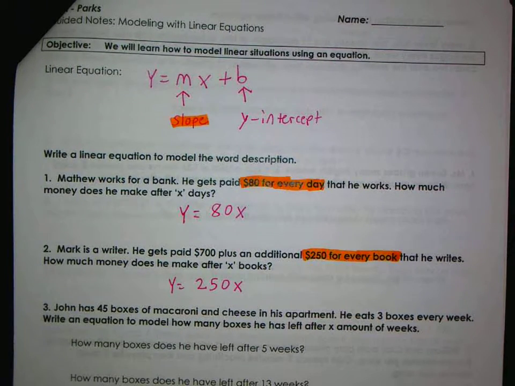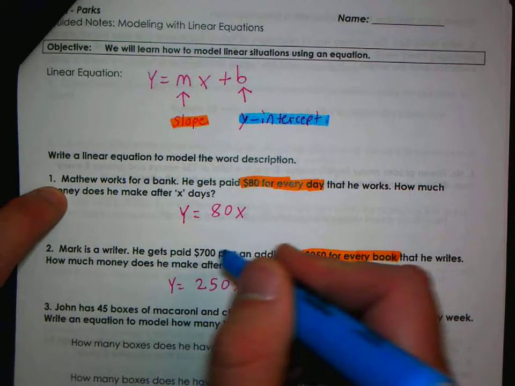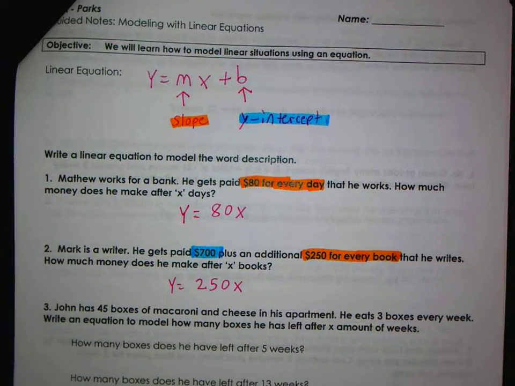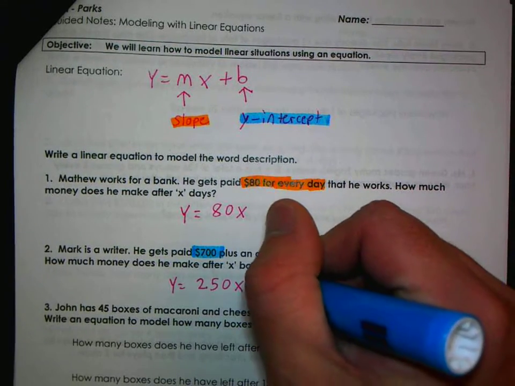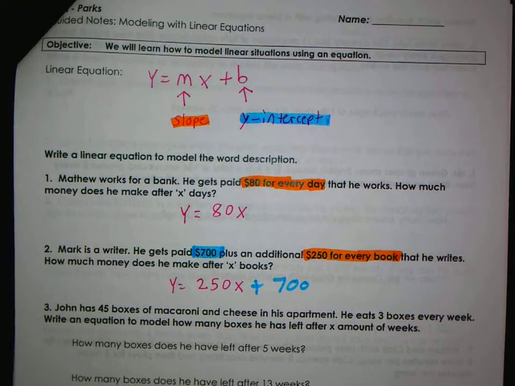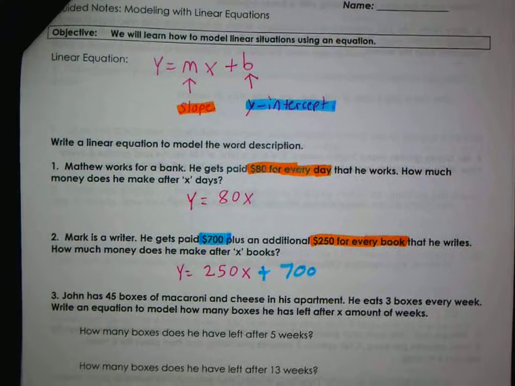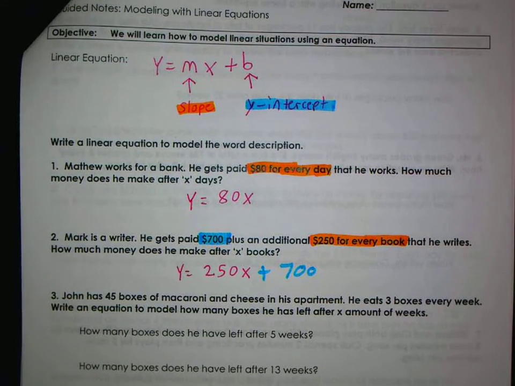So he gets paid $250 for every book he writes. And he gets $700. We'll let blue be our y-intercept. So that's my equation. No matter what, he gets paid $700. And then for every book he writes, he gets paid $250.